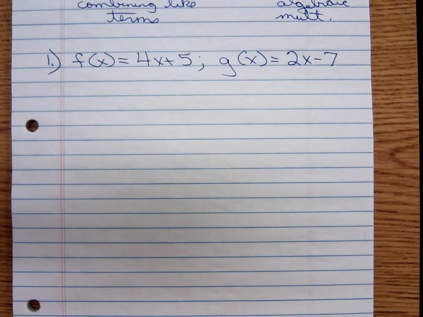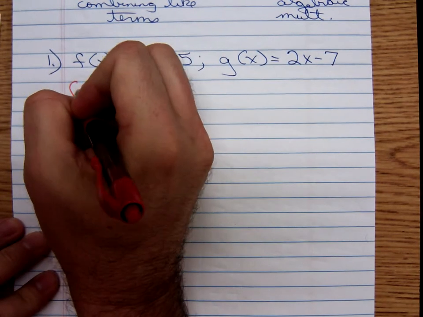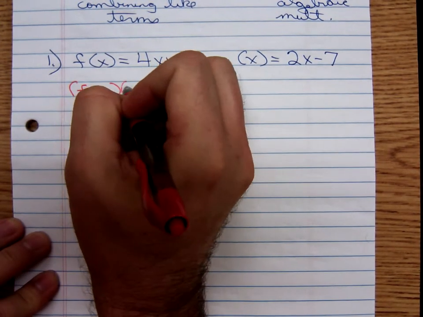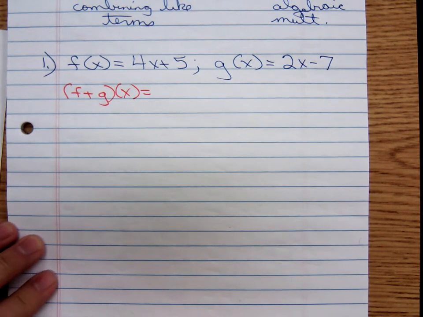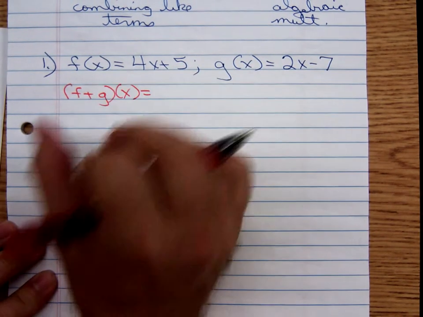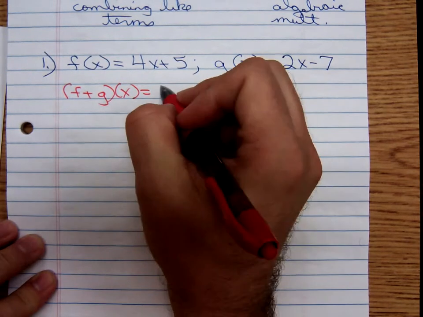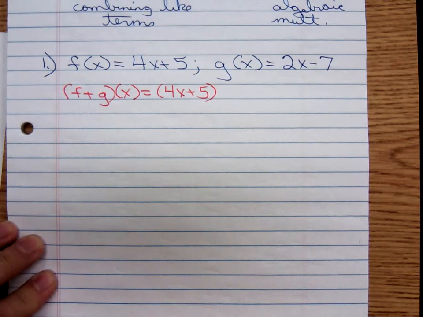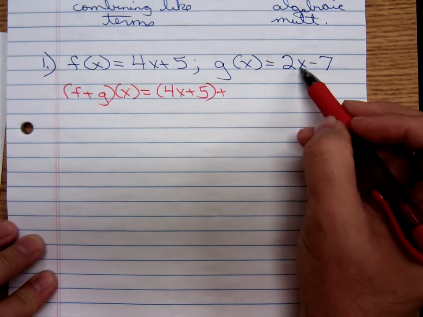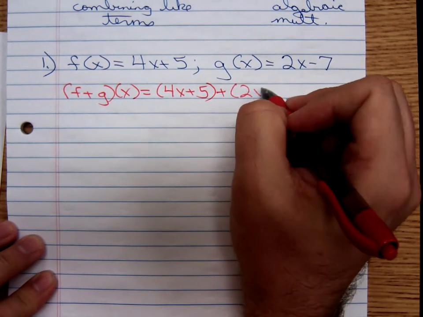The first thing we want to do is find f plus g in terms of x. f plus g of x is just f of x, 4x plus 5, and I'll put it in parentheses just to indicate those terms came from f of x, plus g of x, 2x minus 7.